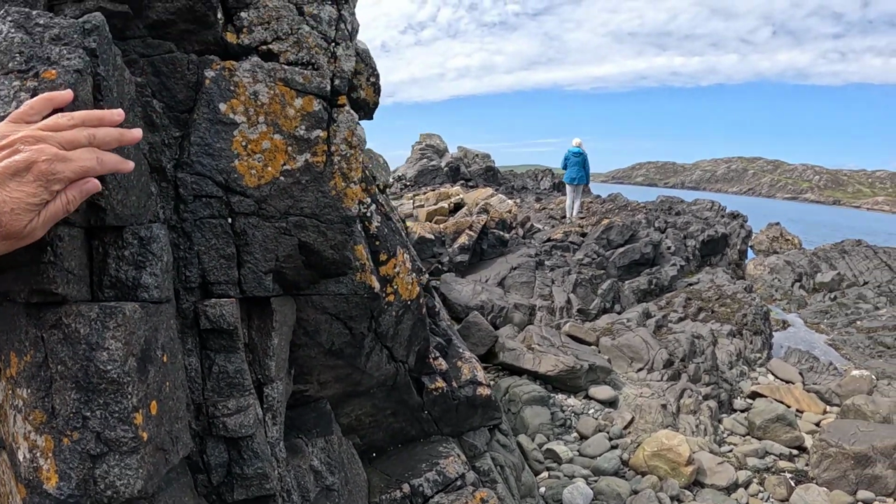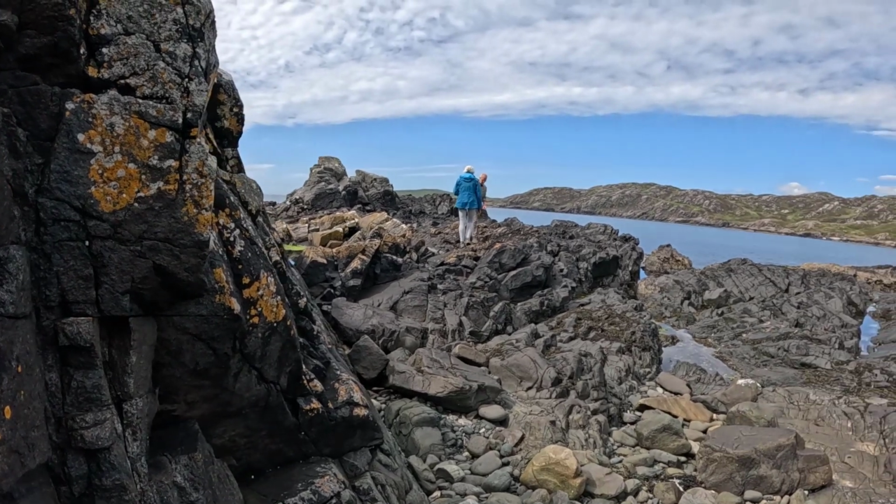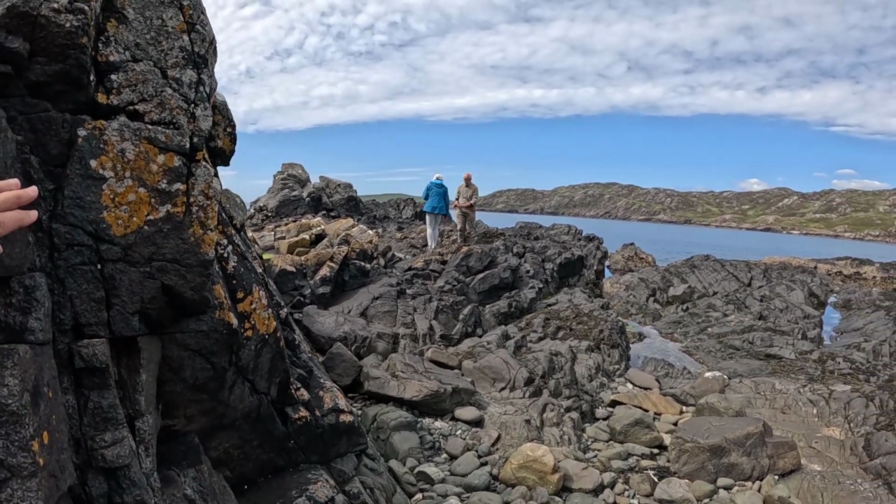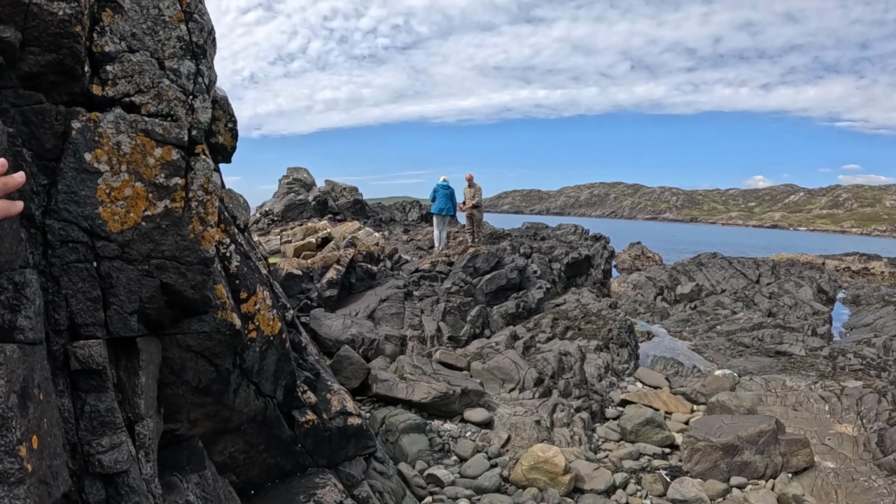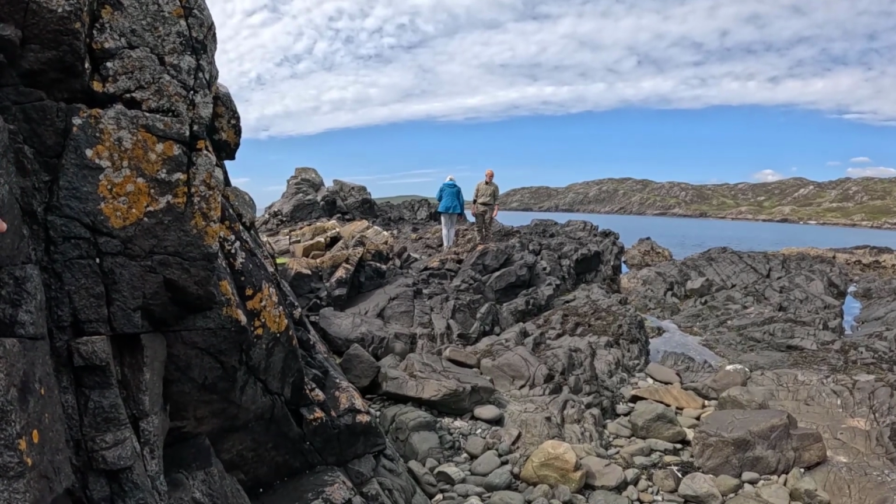So these are the Scourie Dikes. It's a billion-year-old lava injected into a 2 billion-year-old gneiss.